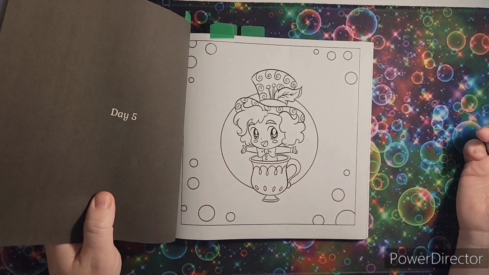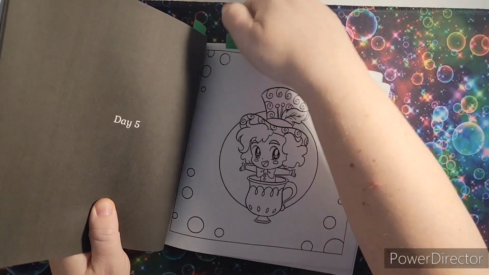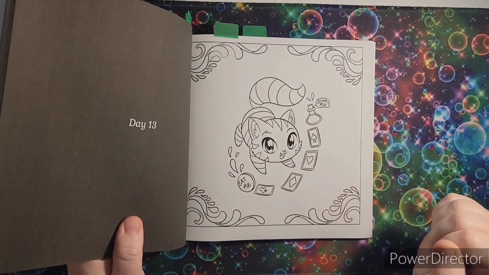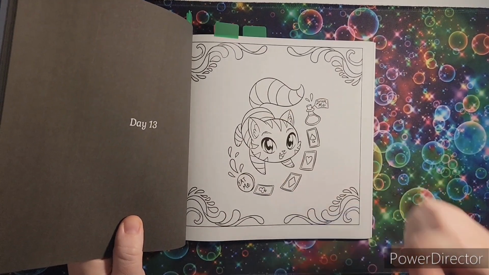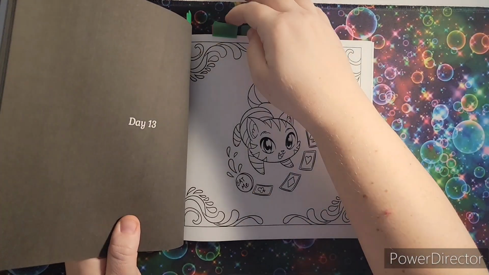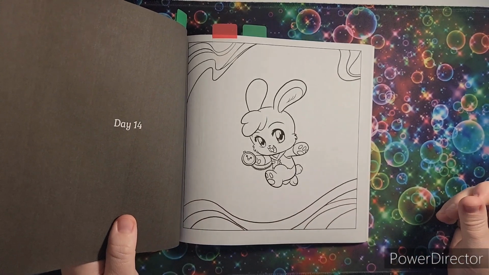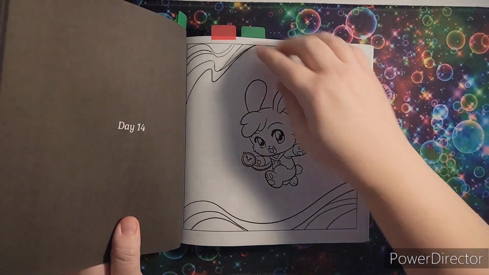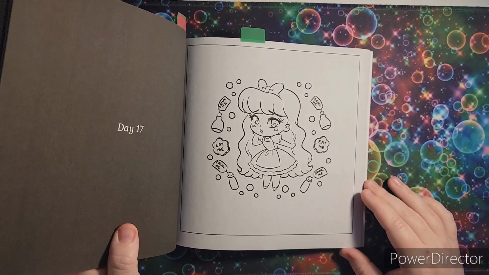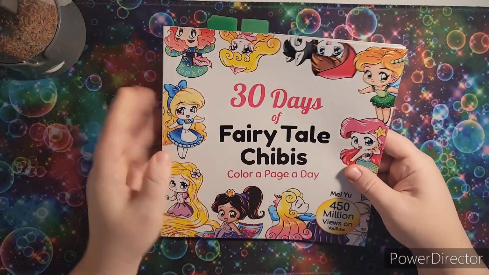This one's the Mad Hatter for day 5. On day 13, we have the Cheshire Cat. And these don't take very long. I remember I did the 30 witches, and they were really easy to color. And there is the White Rabbit. And then there is another Alice one on day 17. So yeah, there's a bunch of cute ones in there.